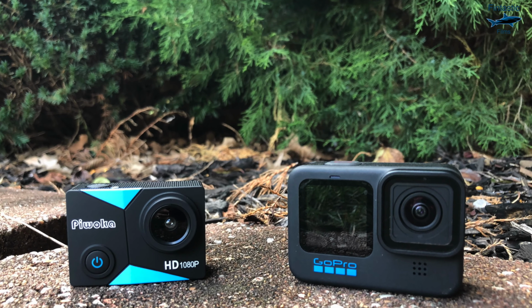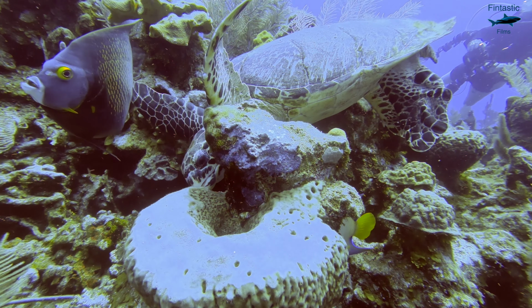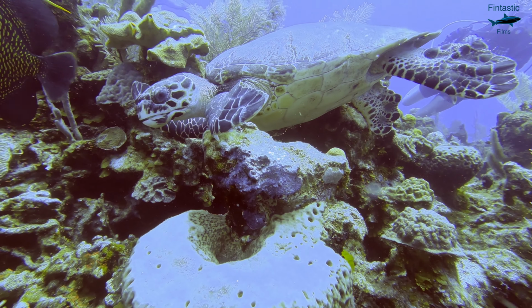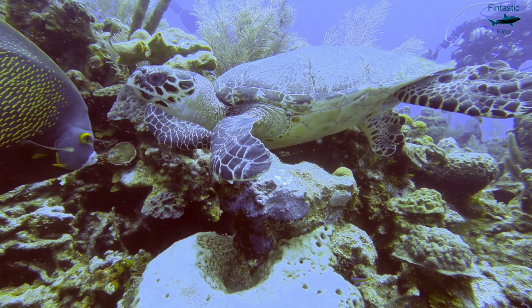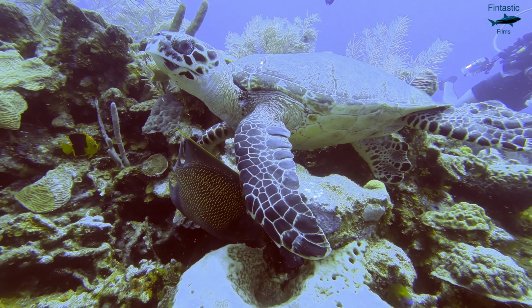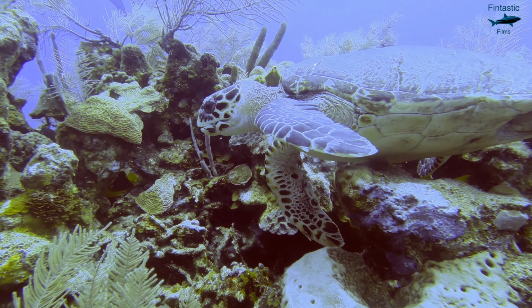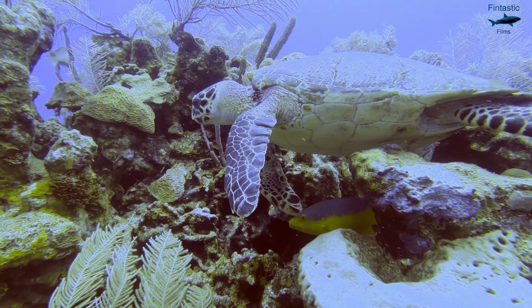Action cameras are built to film things on the go, but that doesn't mean you can rush your shot. Now, I've seen this happen a lot, especially while diving. People will film something for a second or two, then quickly move on to the next thing. This is not how you want to use your GoPro. These cameras are built to enable you to capture the best footage possible, and if you take your time, you can create some incredible shots.